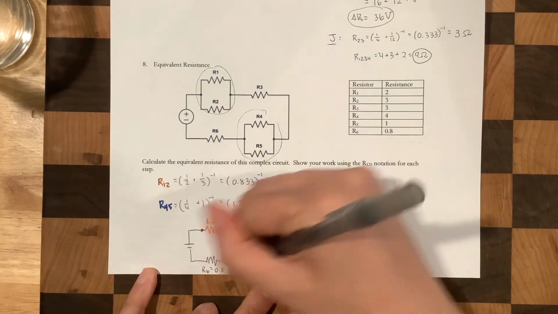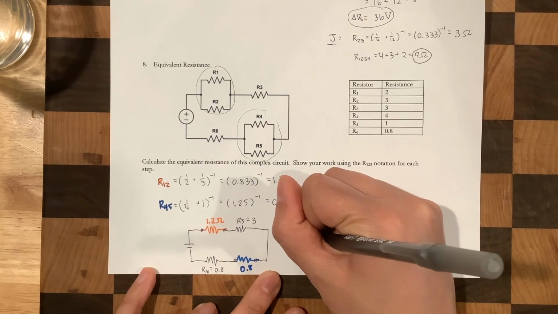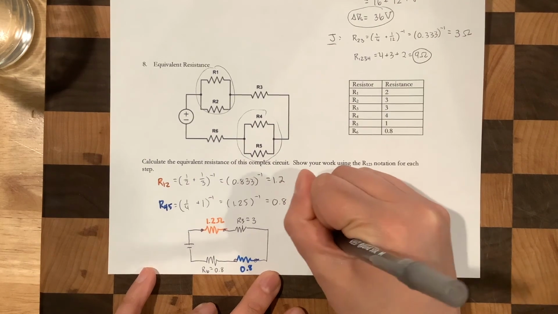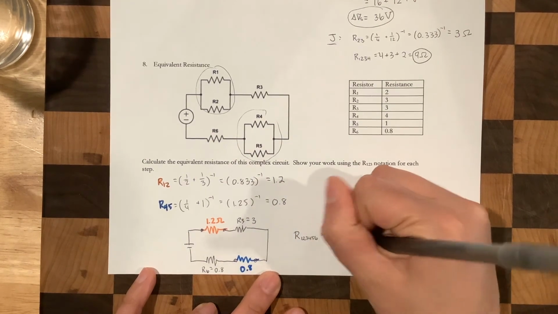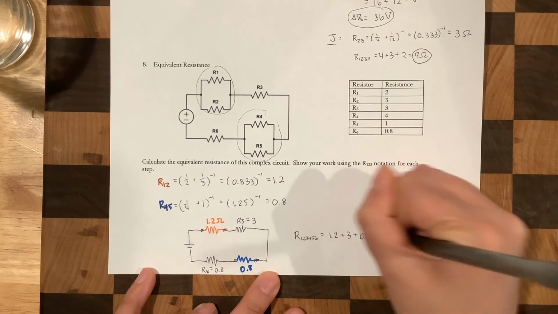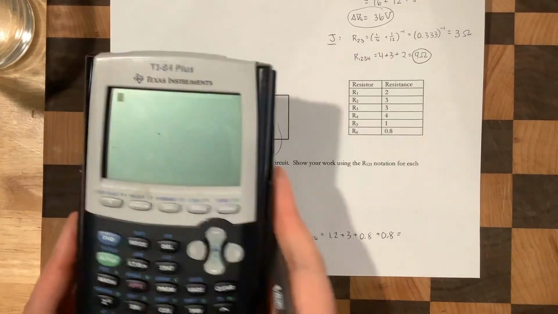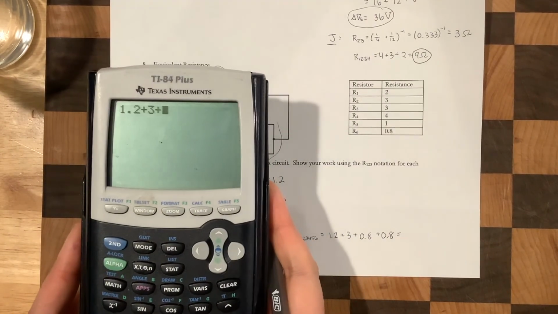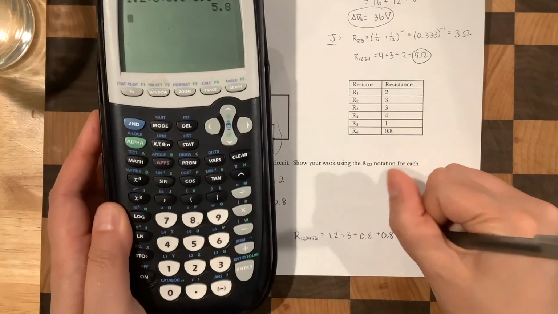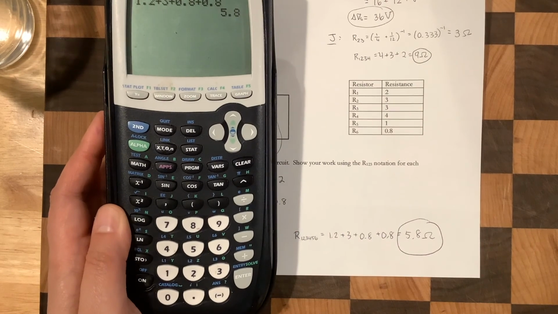This means the equivalent resistance is now all in series. That's R1, 2, 3, 4, 5, 6. So maybe I write all those numbers, maybe I don't. This would be adding together because they're in series. That means 1.2 plus 3 plus 0.8 plus 0.8 equals 5.8 ohms total.